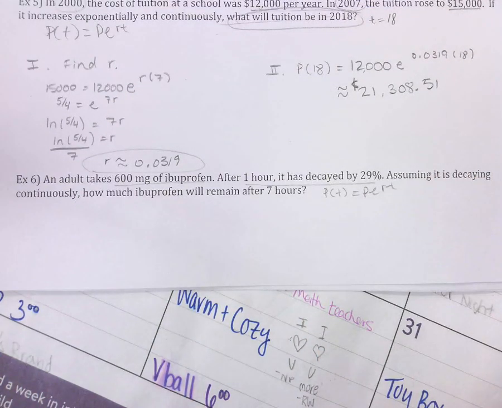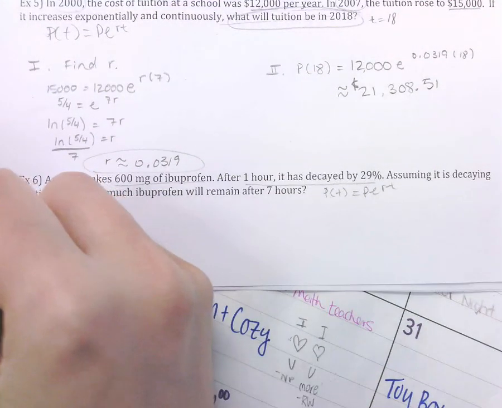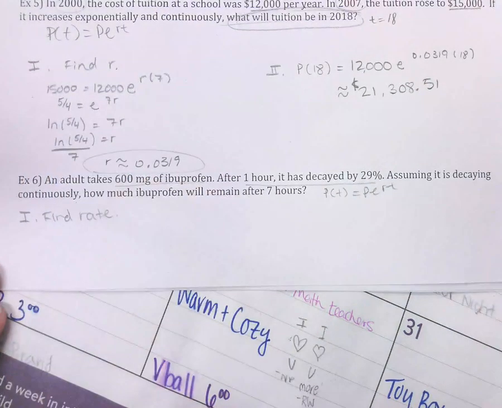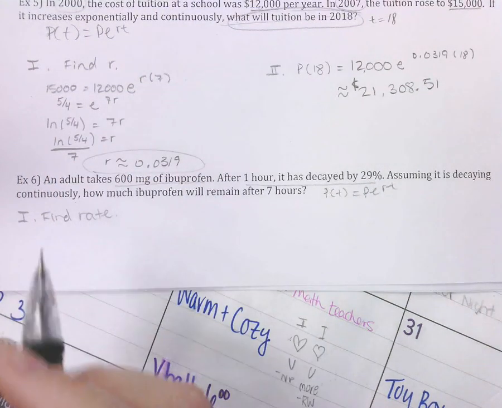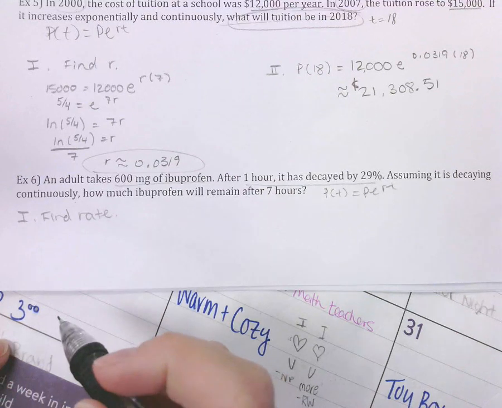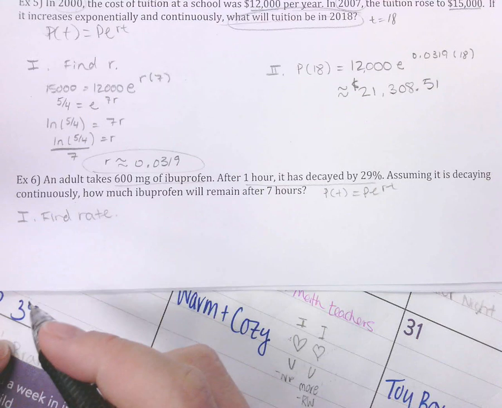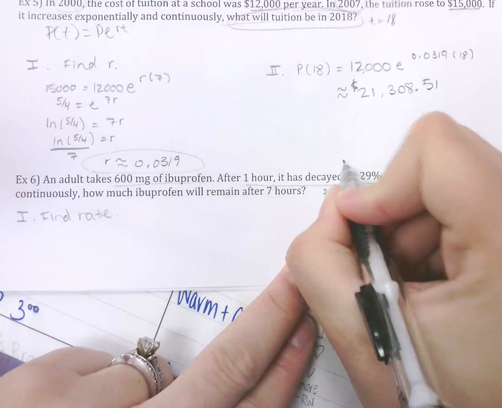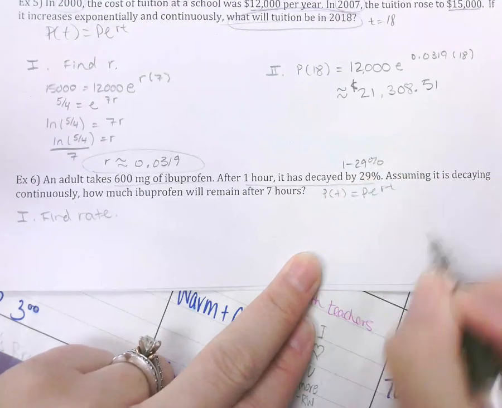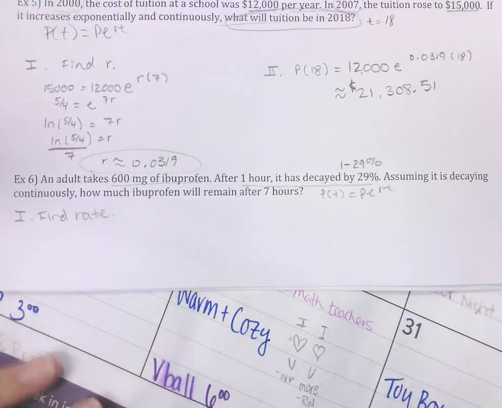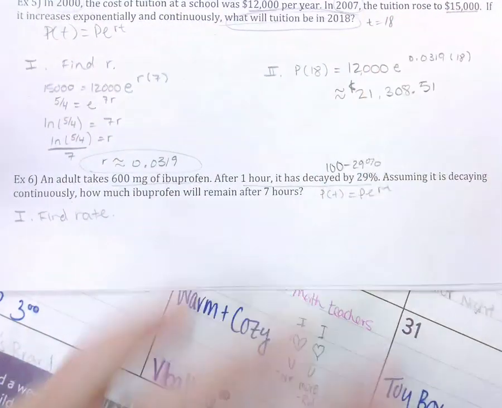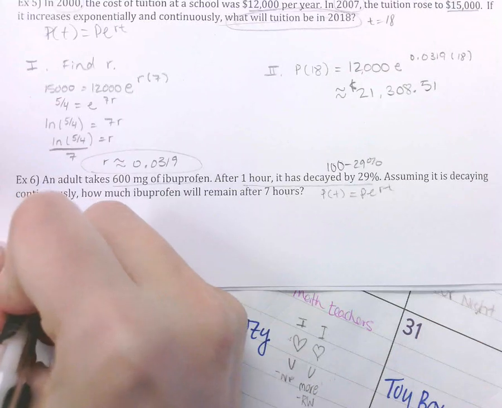This is a 2-part question. Part 1, we're going to find the rate. So would it be 0.29 is equal to? Well, it says it decayed by 29%. So if something decays by 29%, then you subtract it from 100. Sorry, I should put 100, not 1. So it's now at 71%.